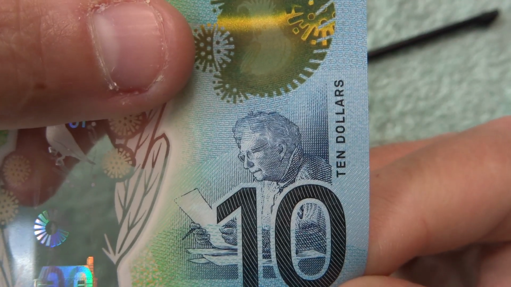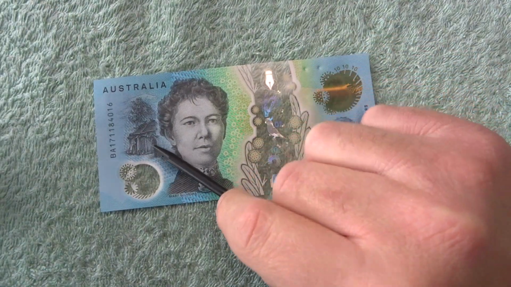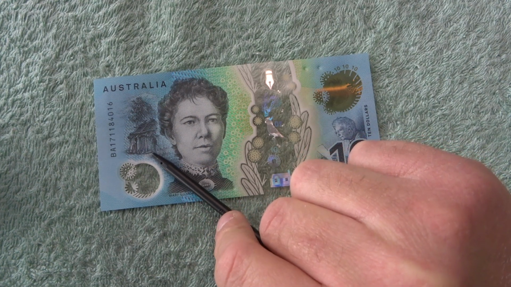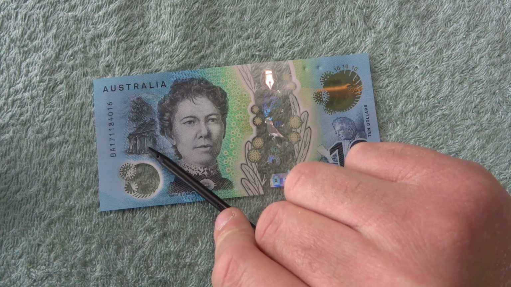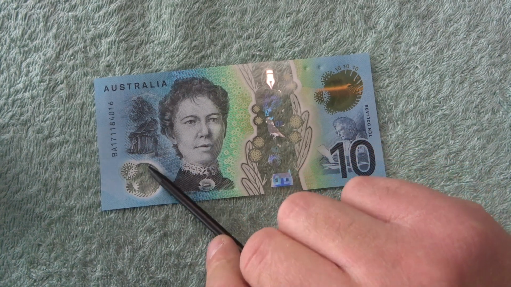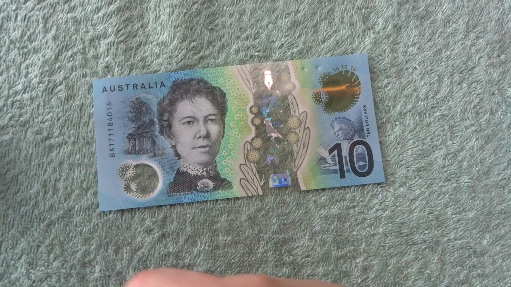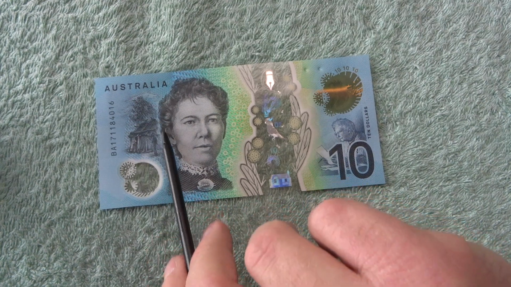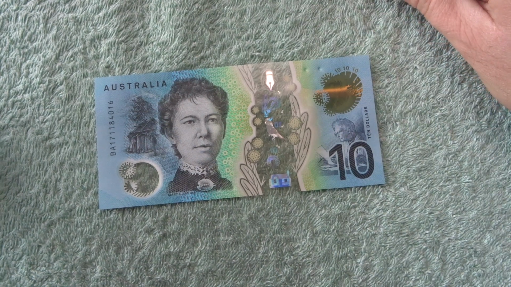There we go, close up of that. And then along this bit here we have a photo of a hut. Mary Gilmore was a poet, I just found that out by clicking on that, and she used this hut in some of her poems. And yeah, really nice little note there.